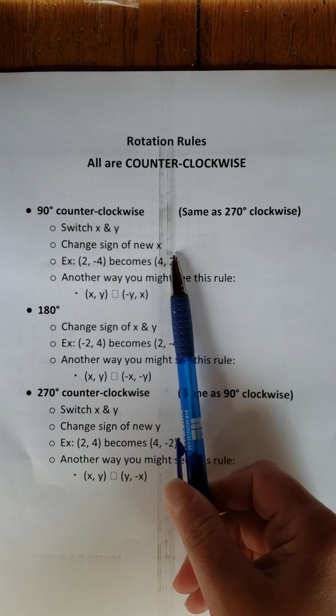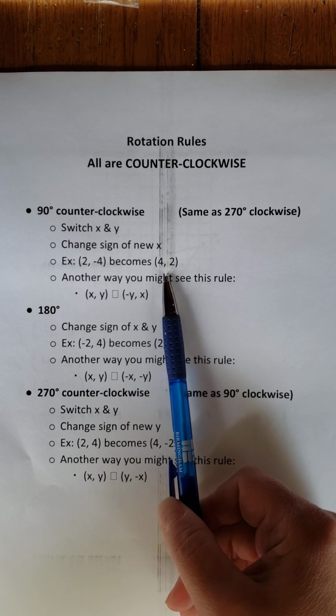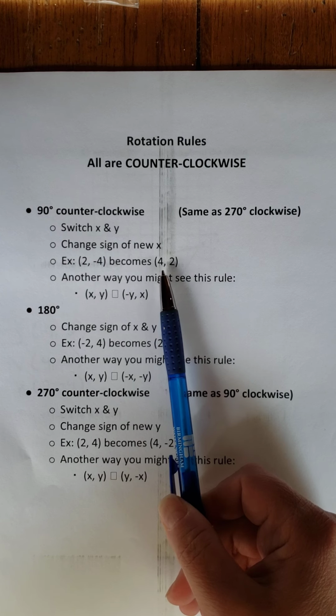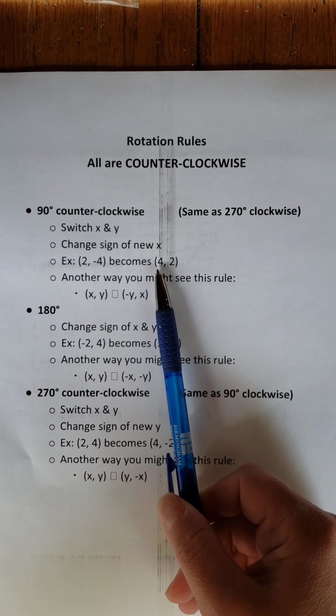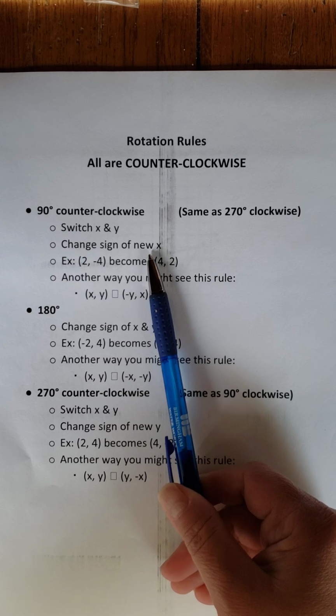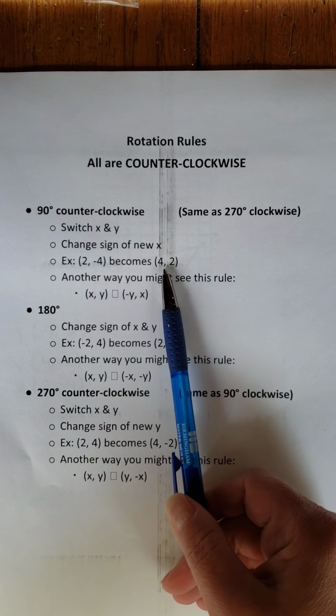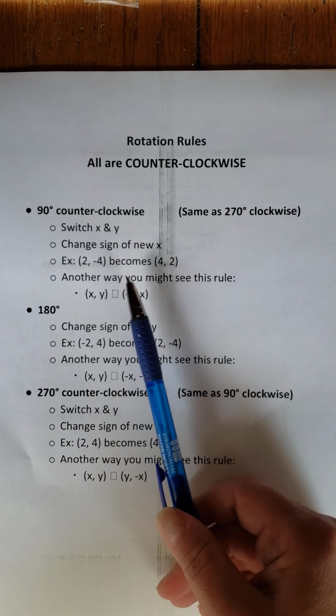That becomes (4, 2). Why? Because first we switch our x and y, so that becomes (-4, 2). But then we change the sign of the new x, so that negative becomes a positive. So our coordinates are (4, 2).